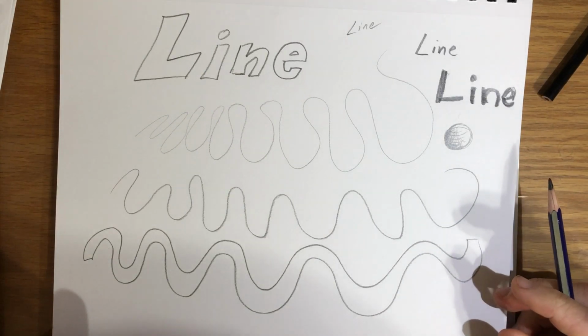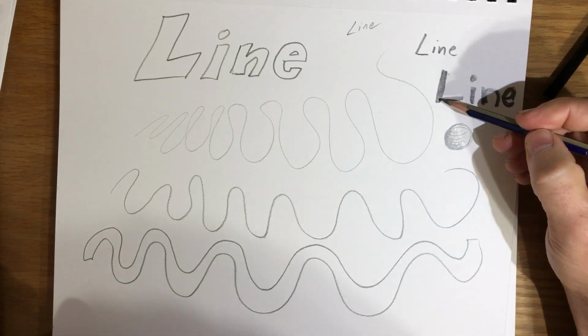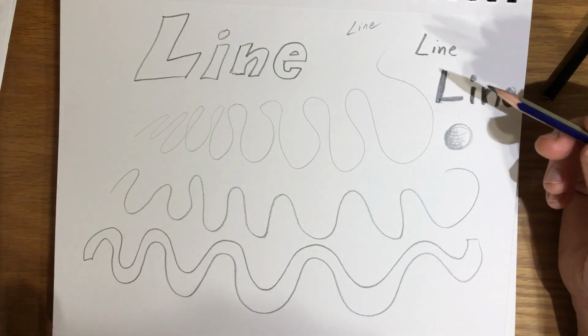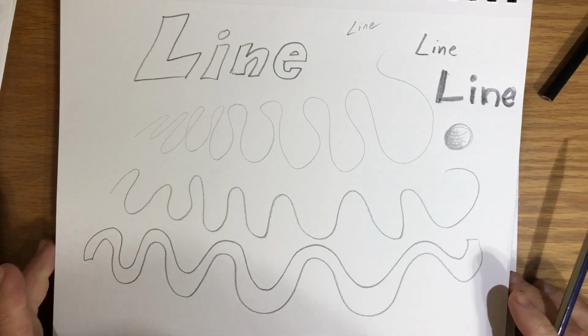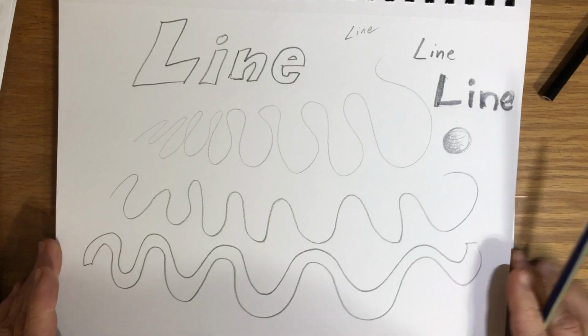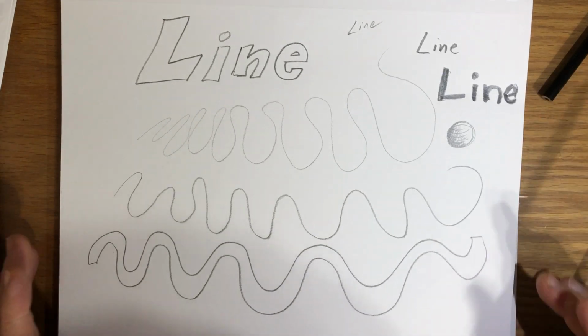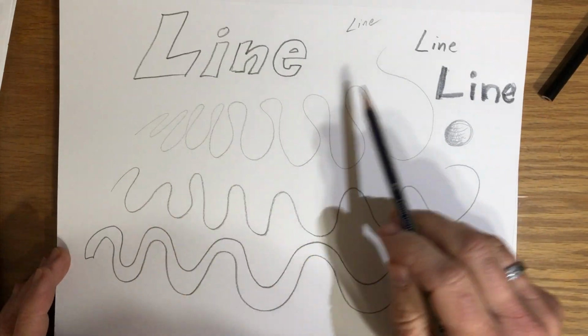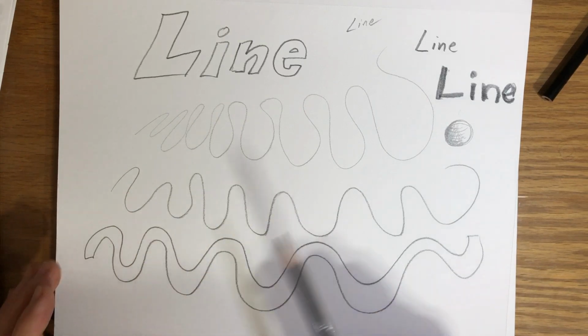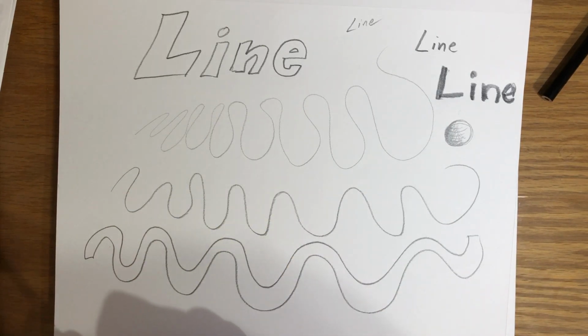What other types of lines can you play with? Well, there's not really any limit. So for the purposes of art, the definition of line, I've heard it called a moving dot. I've heard it referred to as a moving point. Lines don't have to be straight.